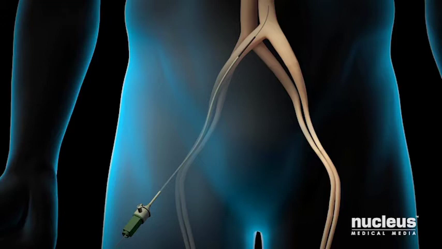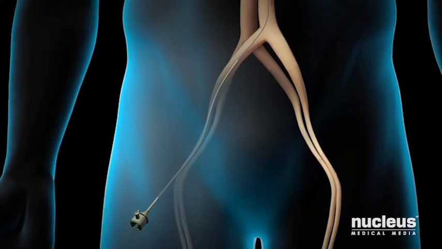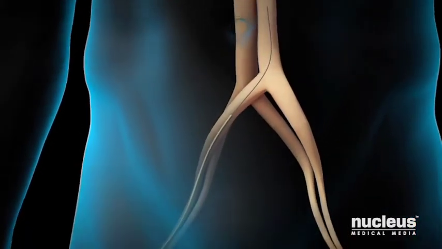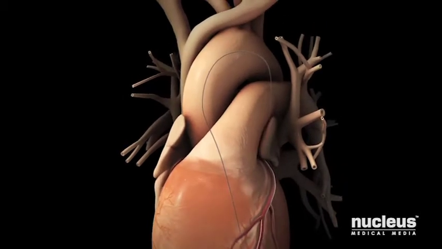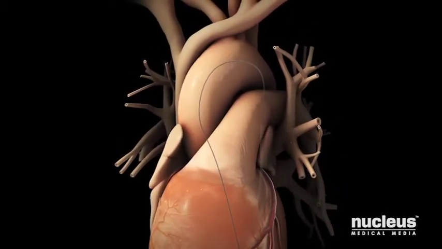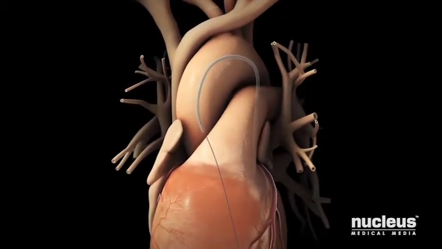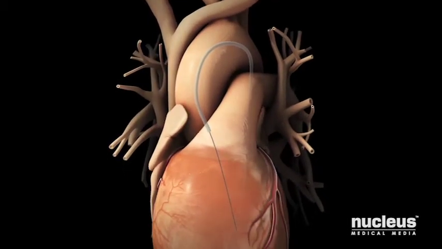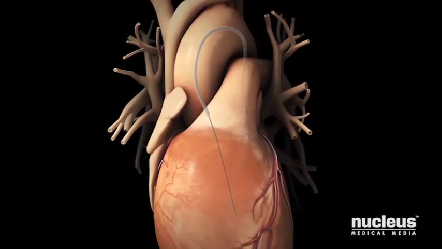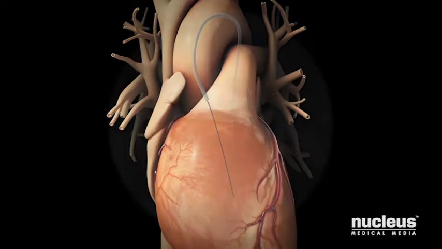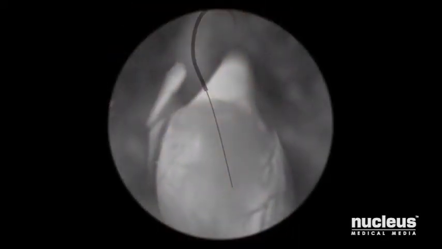You may feel pressure when the doctor inserts the sheath through the skin into your body, but you will not feel the movement inside your artery. Next, the guide wire will be advanced up to your heart. A flexible tube, called a catheter, will be advanced over the guide wire and brought into position near your coronary arteries. The procedure will be monitored using an X-ray imaging device called a fluoroscope.